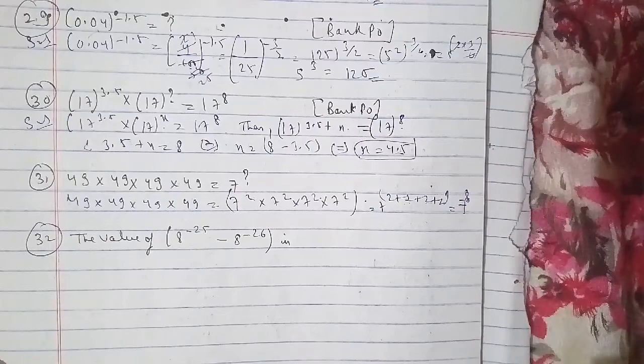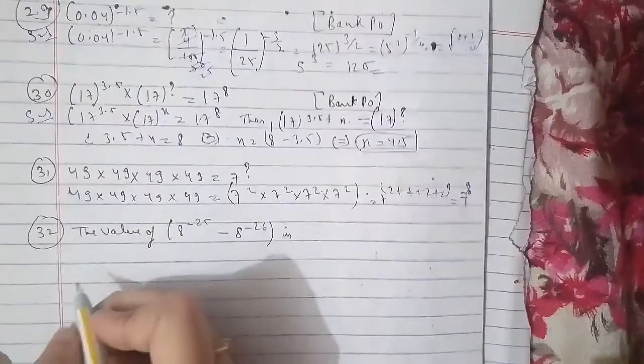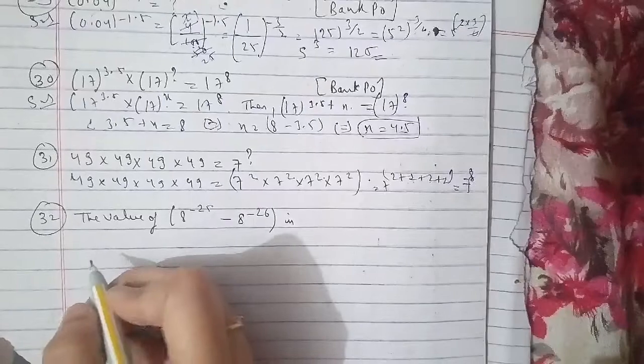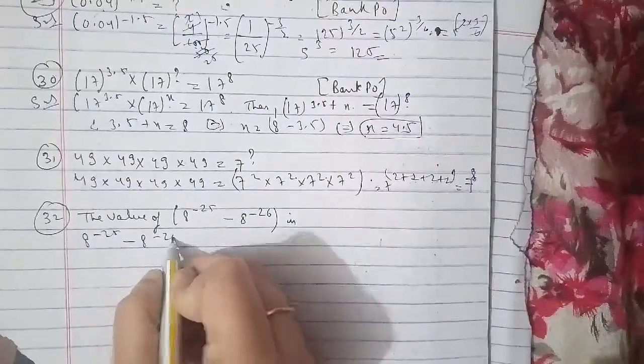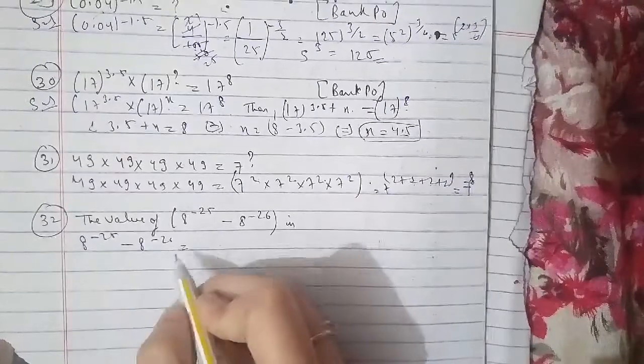That is 8 minus 1, which is 7, and the 8 power 26 will go above, so it will become negative, 8 power minus 26. So that will be the right answer for this particular question as well.